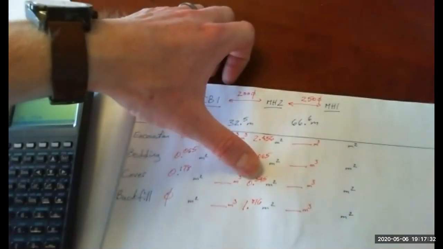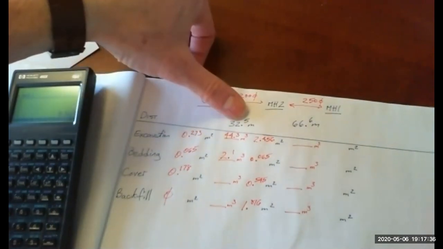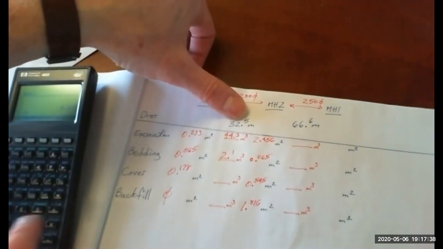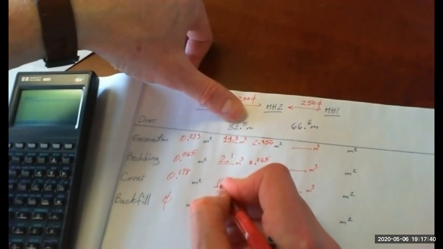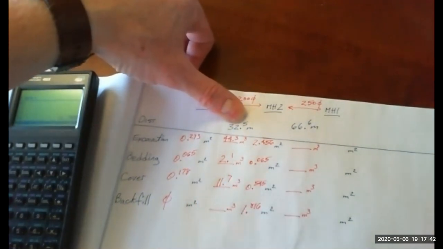Cover is next. Notice we had less cover at the catch basin because the pipe was so shallow. It wasn't very deep. So we had 0.178 there. At the manhole, we had 0.545. Add those together, divide by 2, multiply by the length. Gives you 11.7 cubic meters of cover.